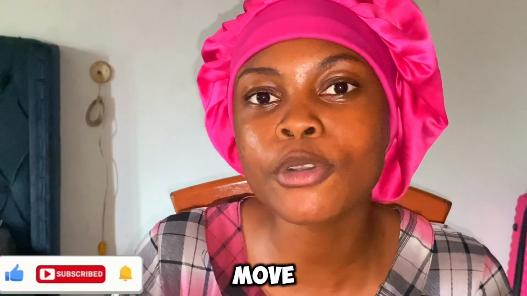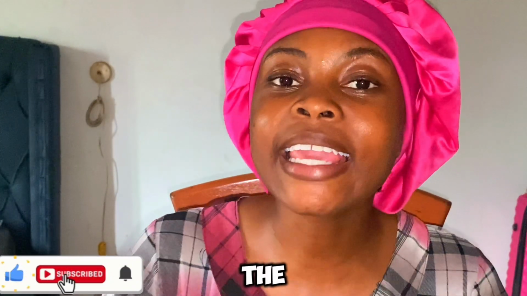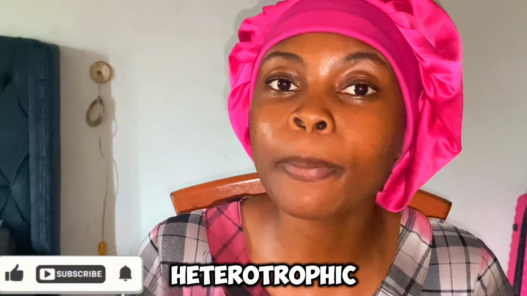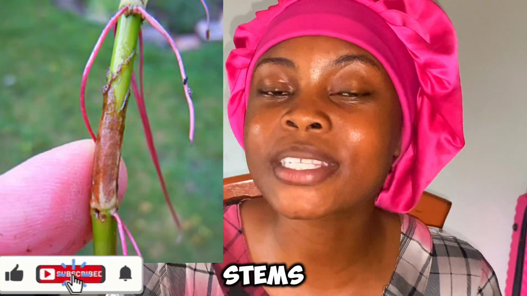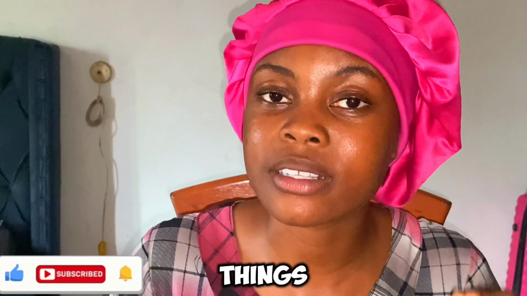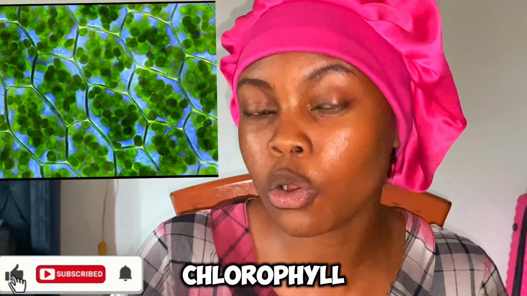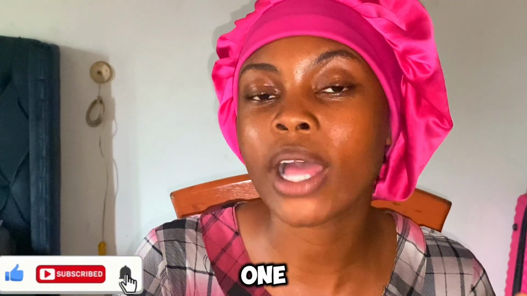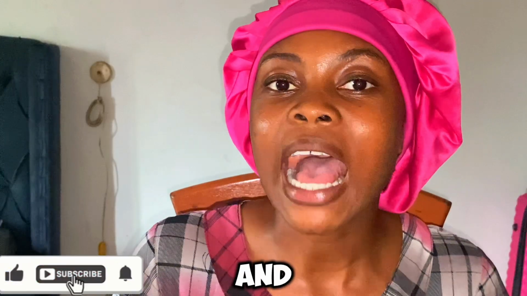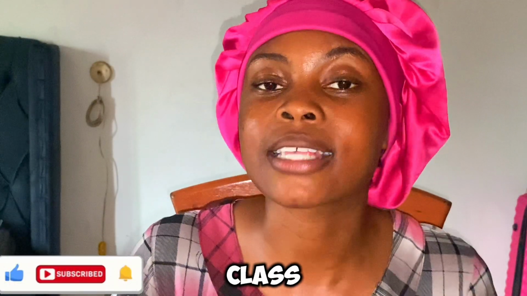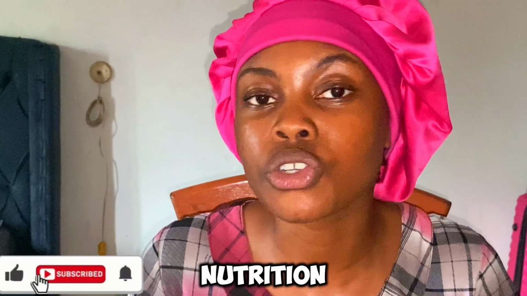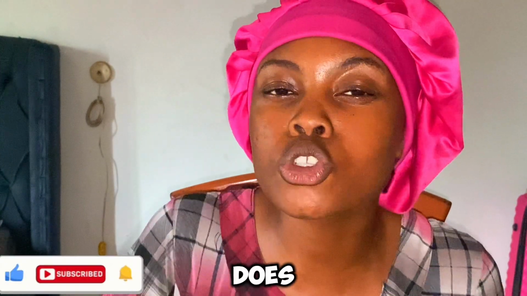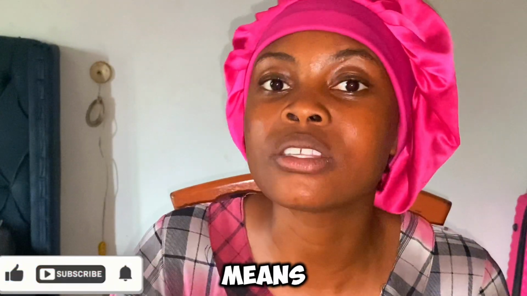So quickly, let's move to kingdom fungi. The kingdom fungi are heterotrophic plants that lack chlorophyll, roots, stems, and leaf. I listed 4 things here, right? The first one is chlorophyll, second one roots, third one stems, and the fourth one the leaf. And I said in my previous class that heterotrophic nutrition is nutrition that does not produce its own food, instead depends on other means of food.